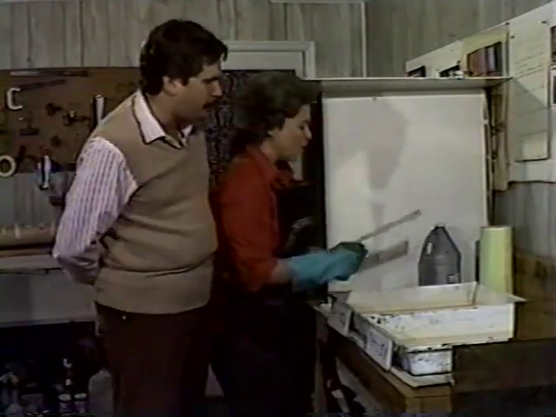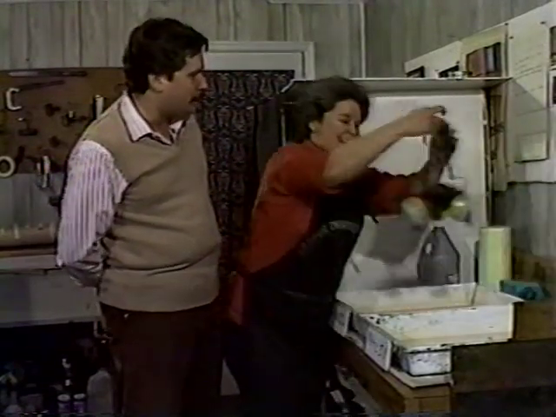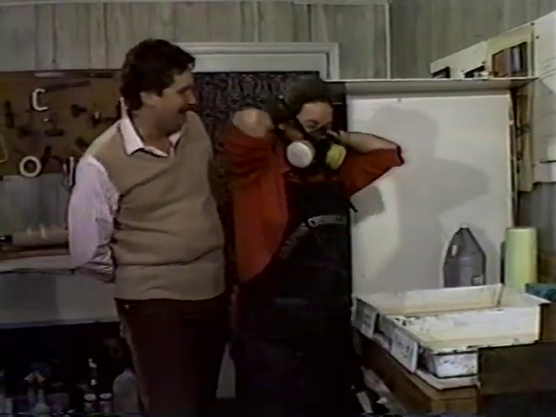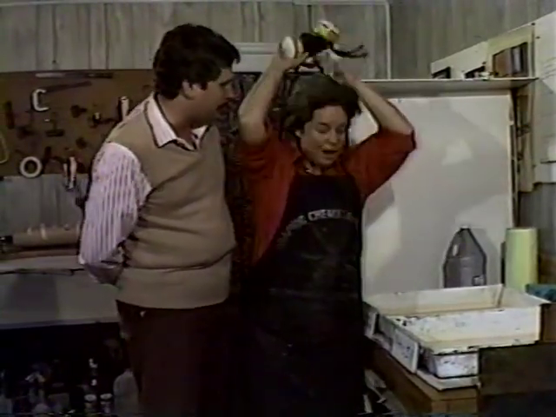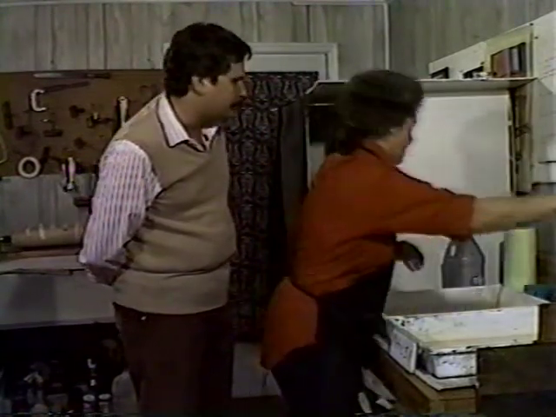Is that what that mask is for? Yes, I wanted to show you the mask. This is very important. Like Star Wars in the studio. I like it. So you'd use that for the fumes of the acid? Right, definitely. Very toxic. This is for both solvents and for acids.